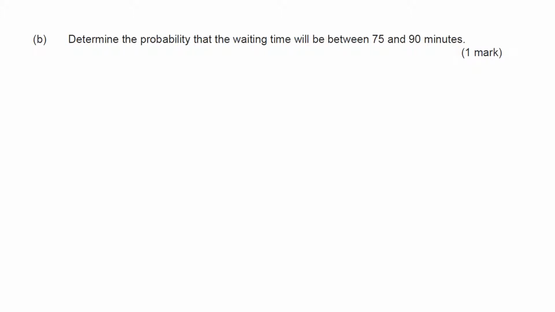In part B, we need to determine the probability that the waiting time will be between 75 and 90 minutes. So from part A, we have calculated the mean and standard deviation. So we know that X is normally distributed with the mean of 81.71 and a standard deviation of 16.24 minutes.